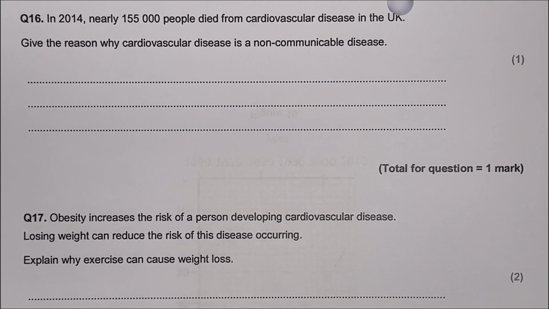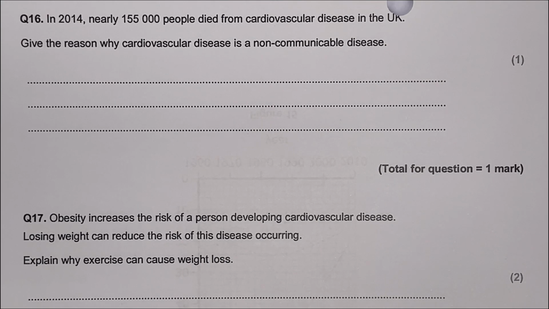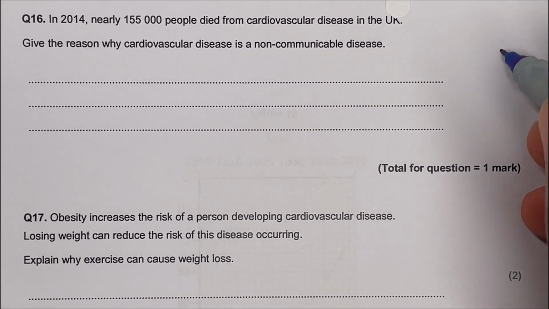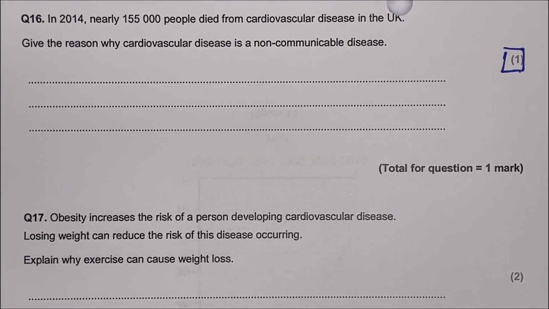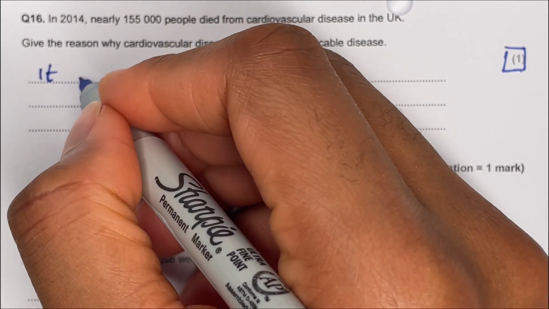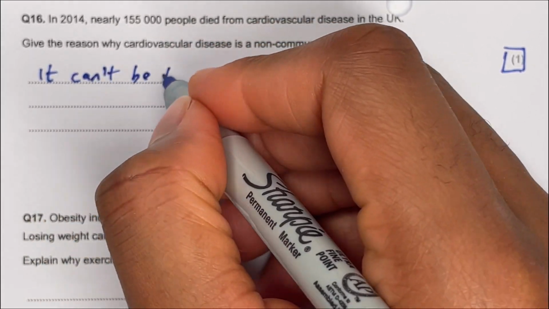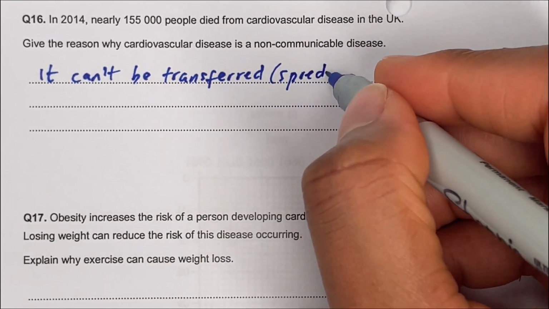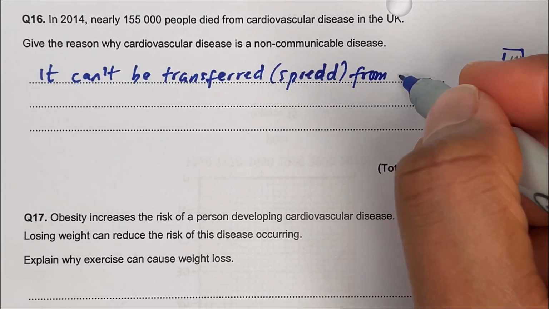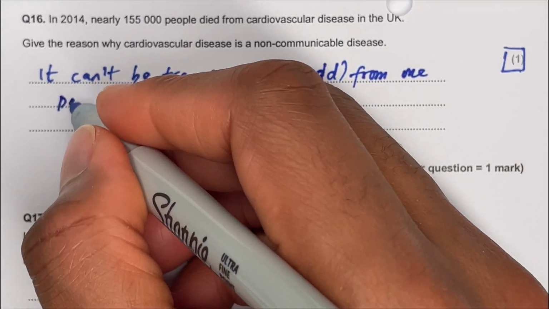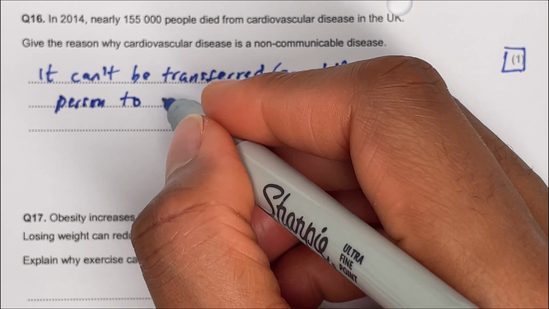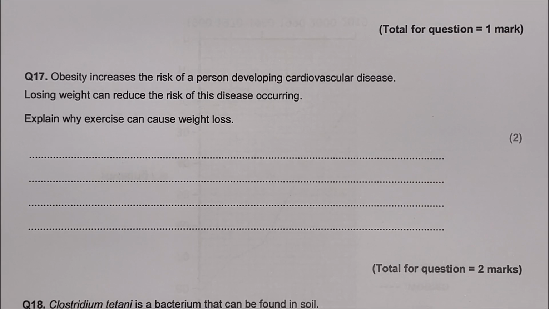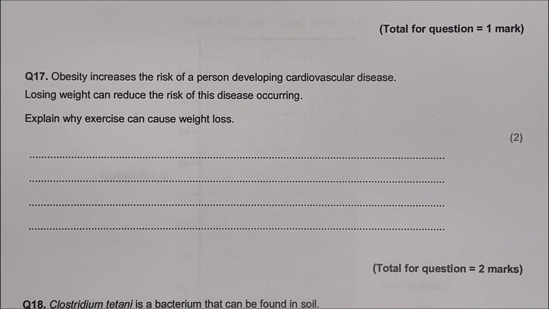In 2014, nearly 155,000 people died from cardiovascular disease in the UK. Give the reason why cardiovascular disease is a non-communicable disease. Okay, this question is 1 mark. So that means I have to just state or give one reason. It can't be transferred, or I can say spread, from one person to another person.